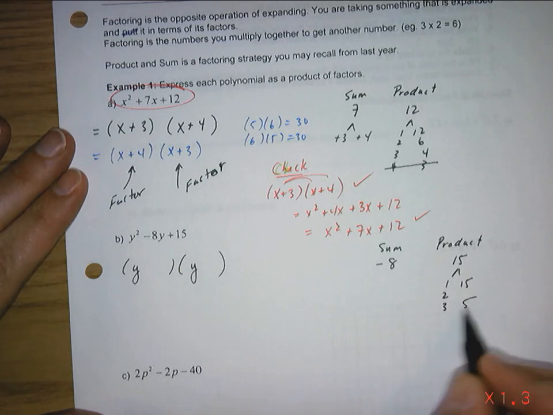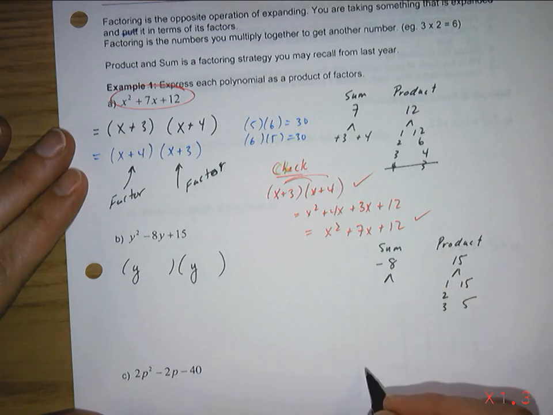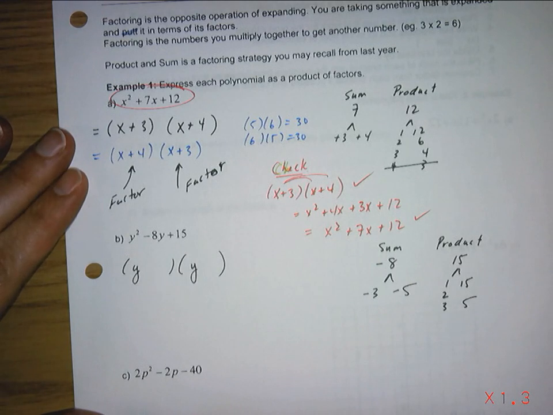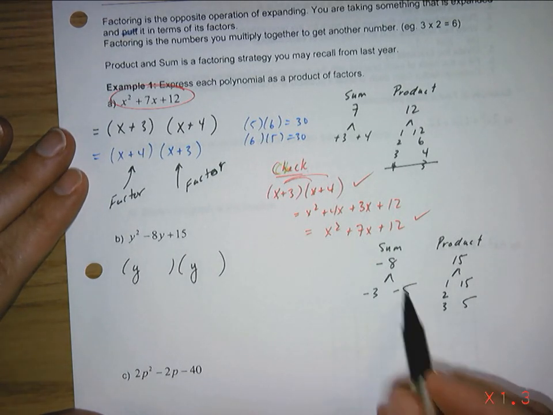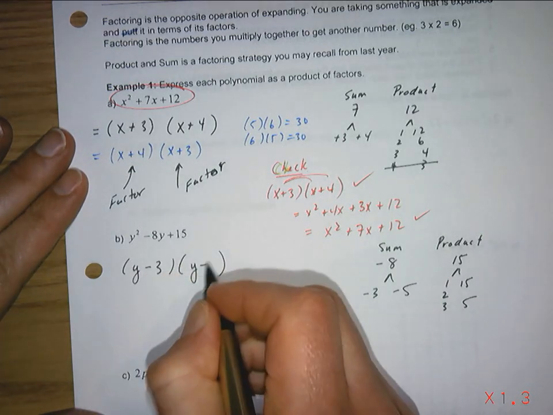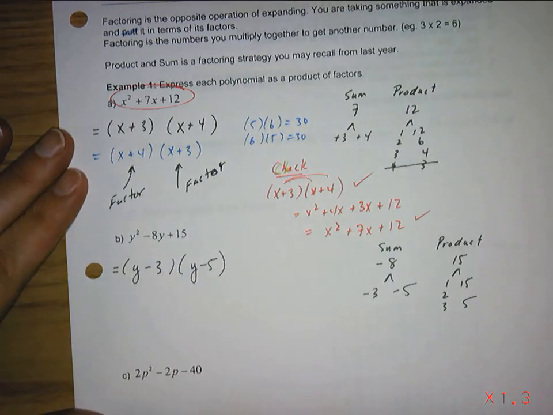3 and 5, they will go together to give me a negative 8 as long as it's a negative 3 and a negative 5. Put those two together. Negative 3 plus negative 5 is negative 8. So negative 3, negative 5, and that's it.